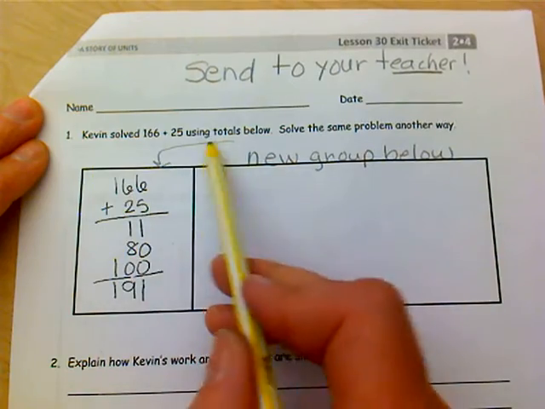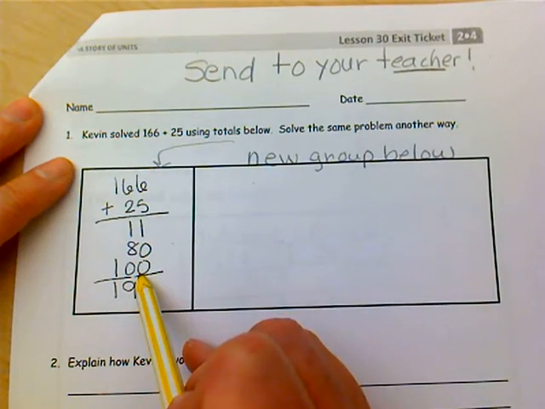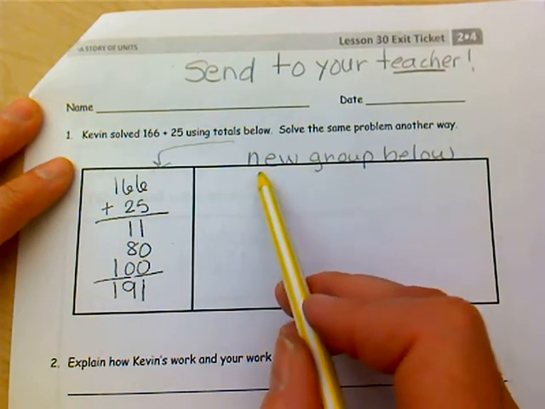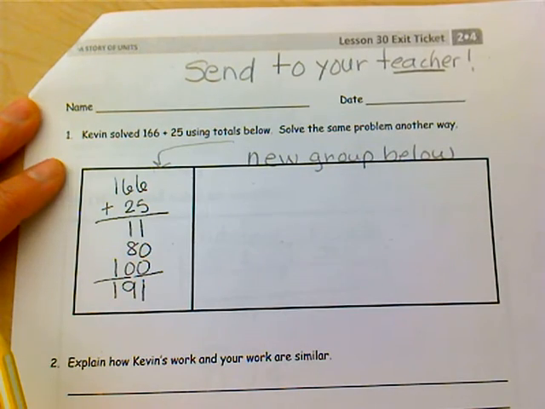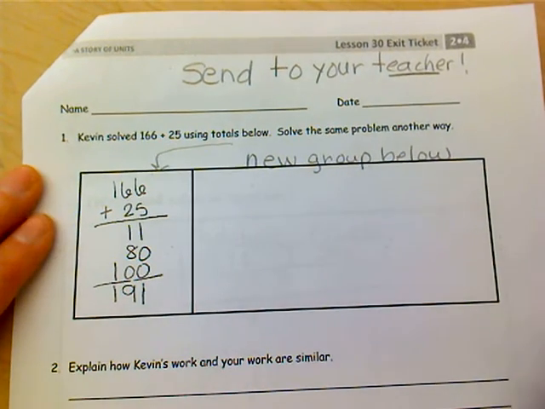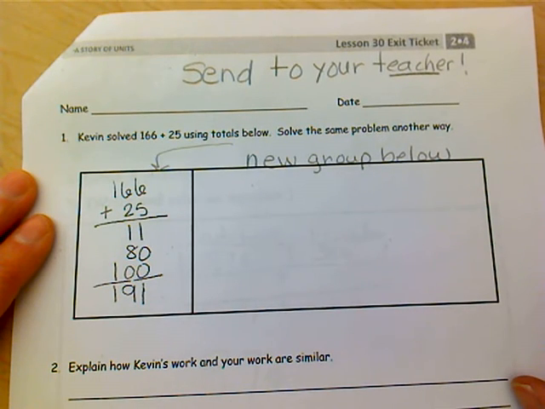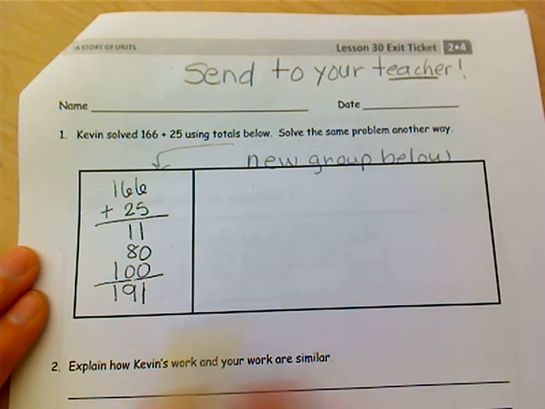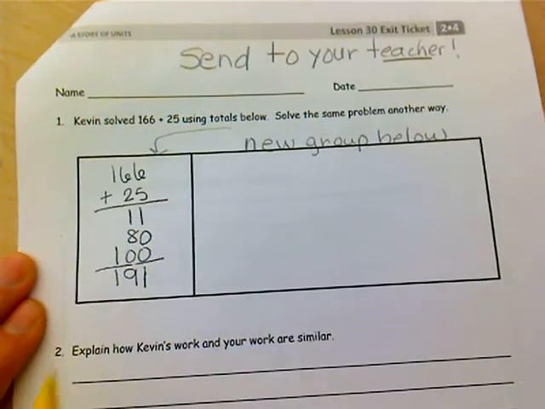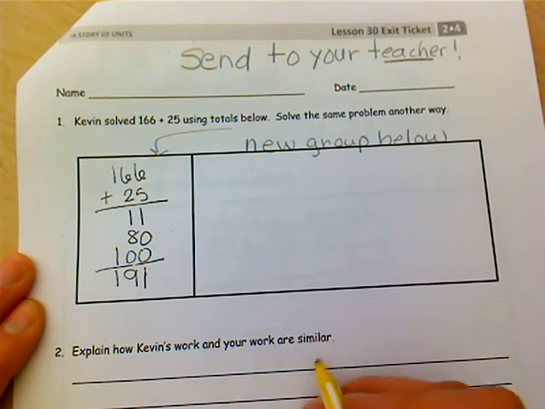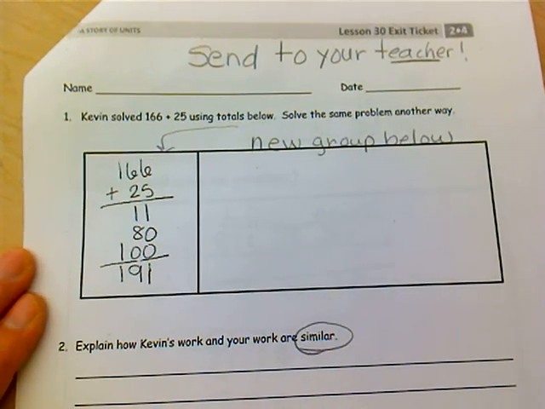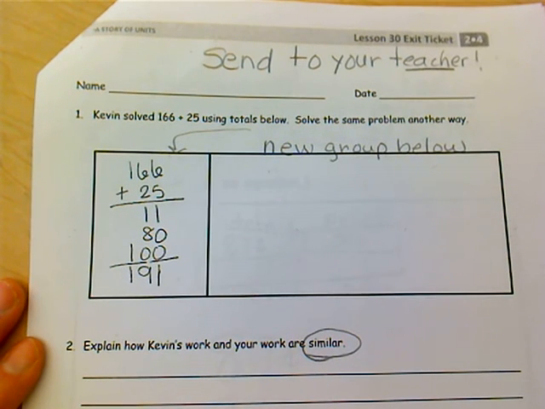Remember, Kevin solved his using totals below, and you are going to solve yours with new groups below. Did I do that right? Yes. Okay, so here is totals below and new groups below to solve. Have a great time. Show me how you're going to solve that. Make sure that you explain how Kevin's work and your work are similar, and then you're going to send that to your teacher. And in the meantime, have a great day of learning.